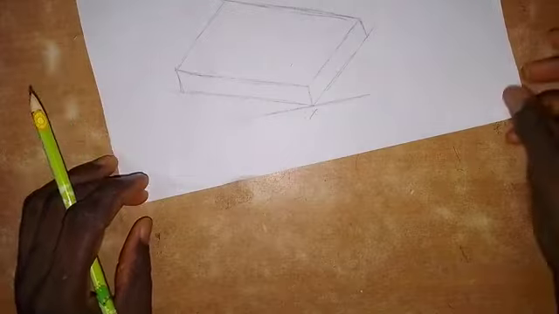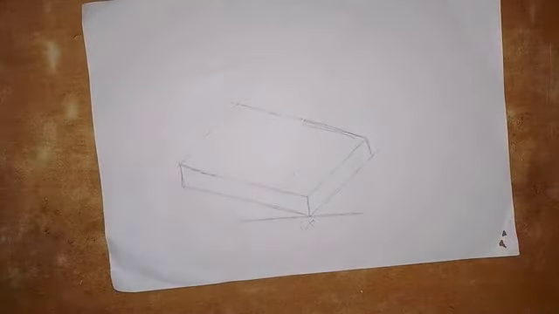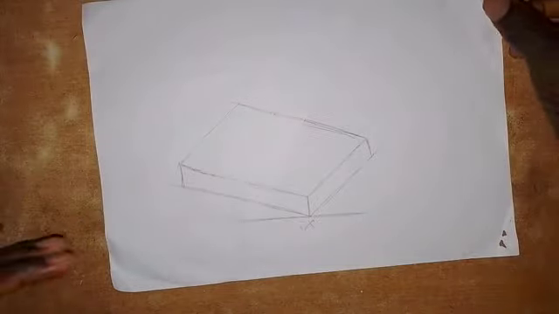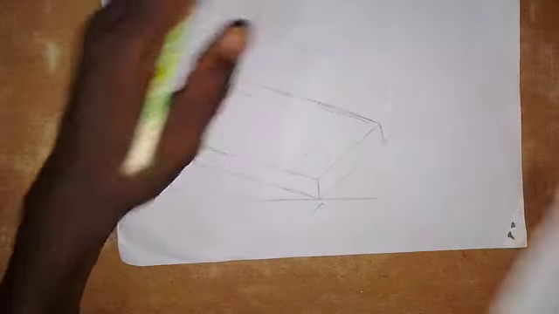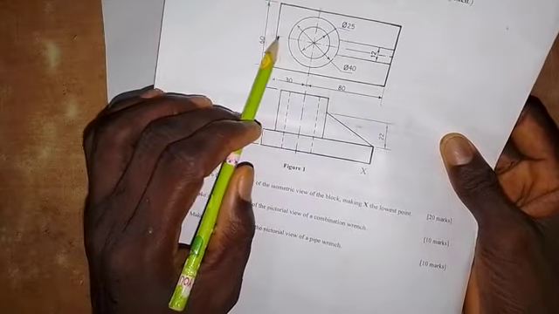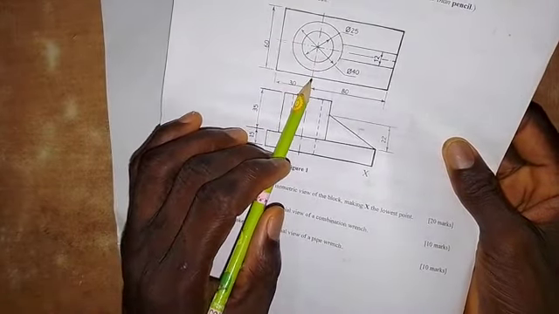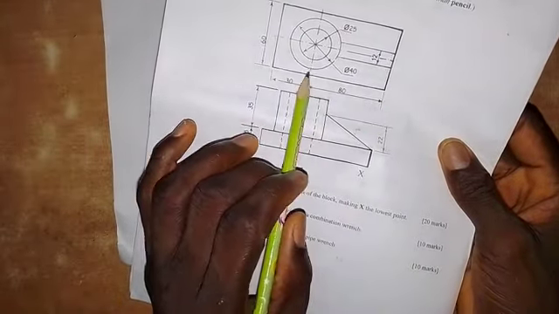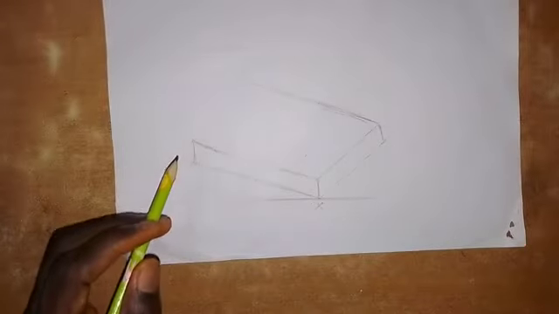Now we are going to produce the cylindrical part. That is the next thing that we are going to do. If you look at where the cylindrical part is placed here, we have it a little bit away from this end. As we have 80 millimeters here, and we are not taking the measurement, it means that the center line that we are going to give to this should be around here. So I'm going to do that.